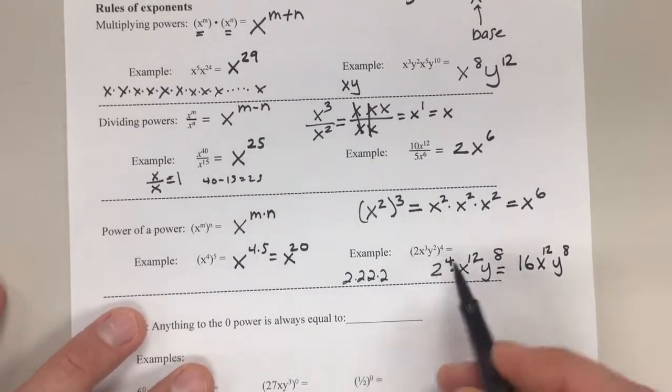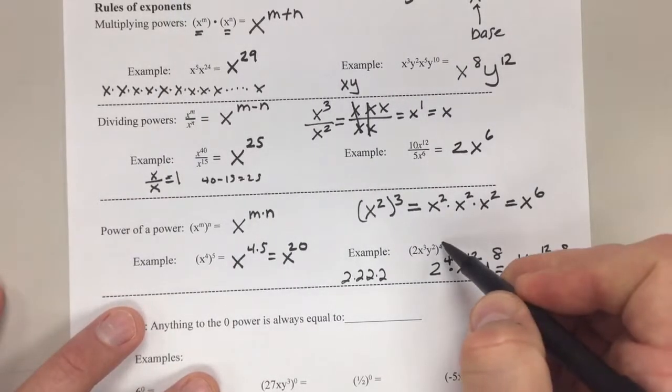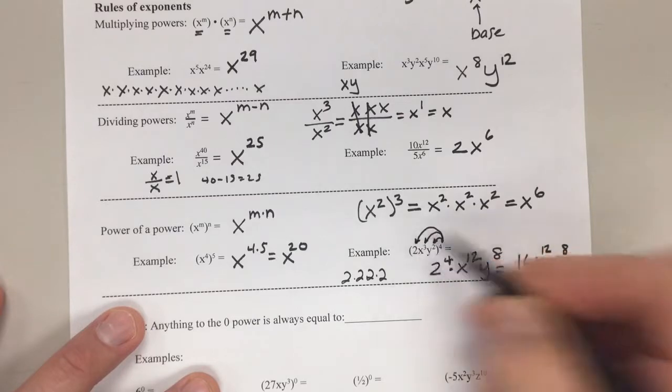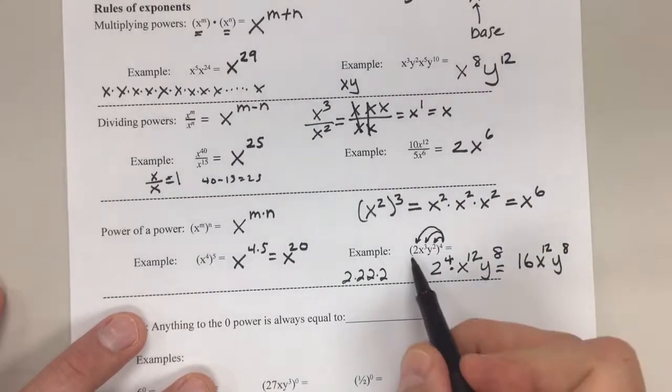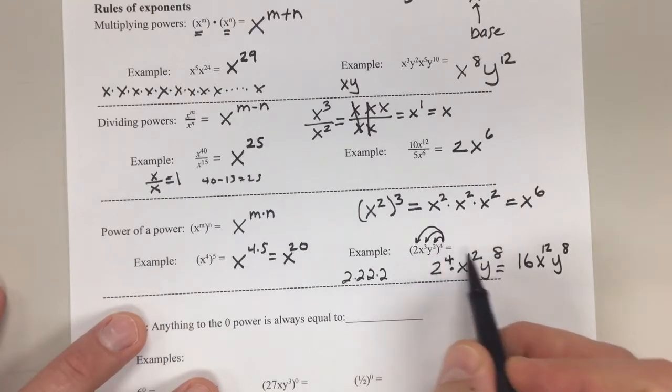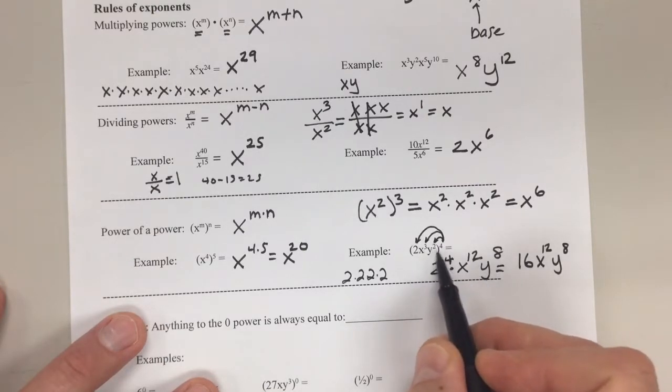You can kind of think of this like it's distribution, where this 4 has to go to everything in the parentheses. So that'd be 2 to the 4th. This one I multiply, so it's 3 times 4 is 12, and this one I'd multiply, 2 times 4 is 8.